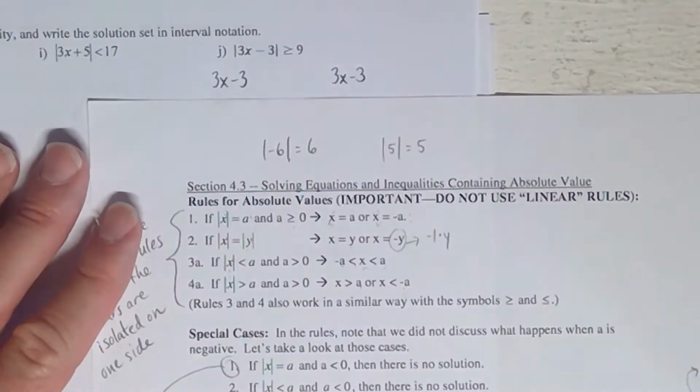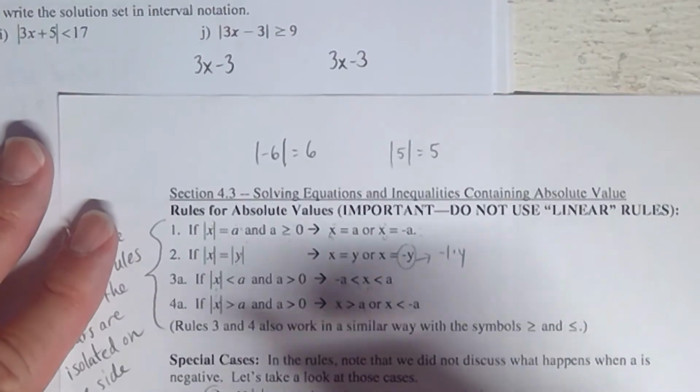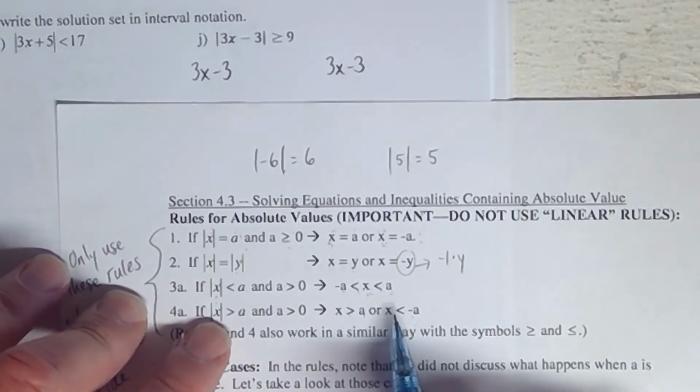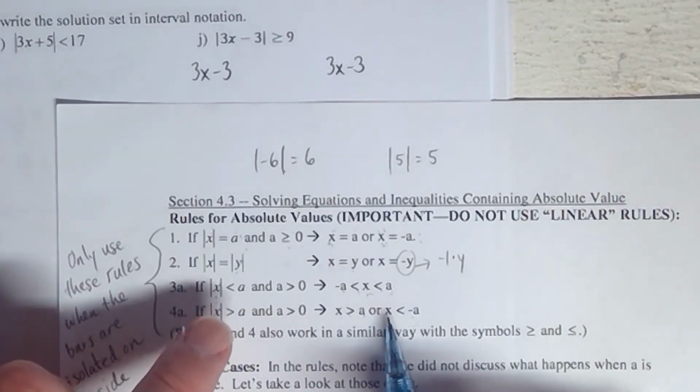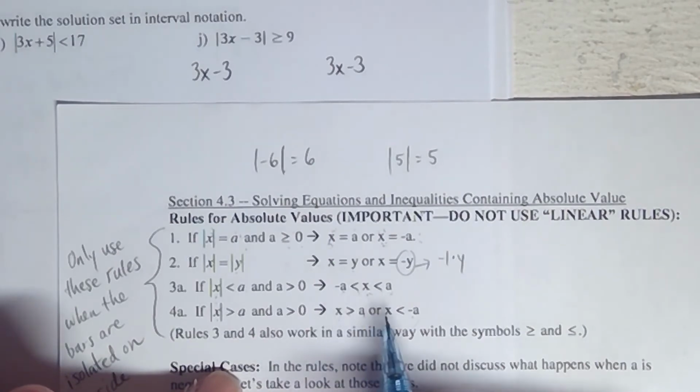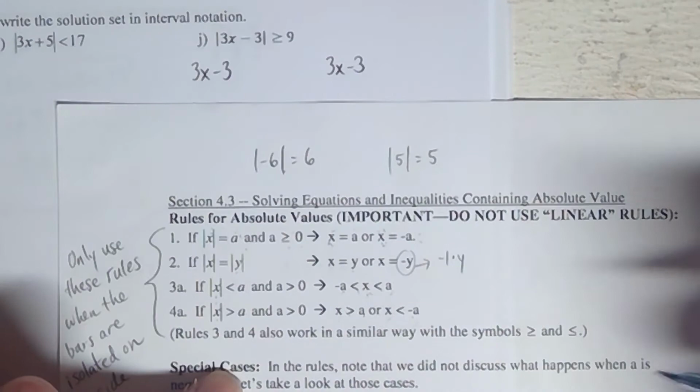There we go. That's a little bit too much. There we go. So see how the x there got written down twice? Whatever's inside the bars is the same thing. So 3x minus 3 here means 3x minus 3 here, and 3x minus 3 right there. So I did that. And then again, notice what it says.